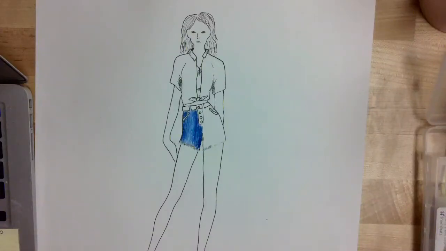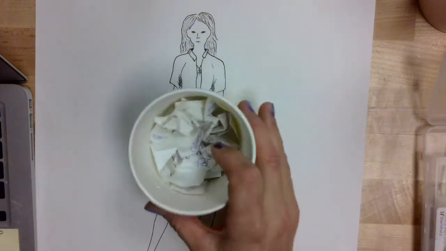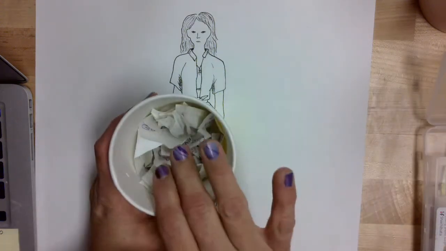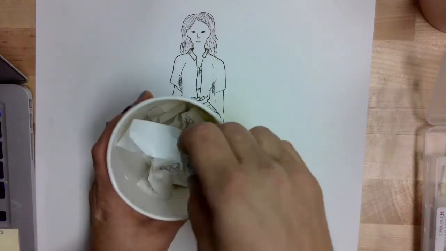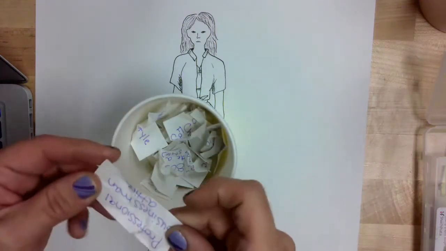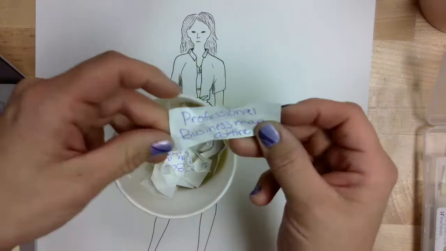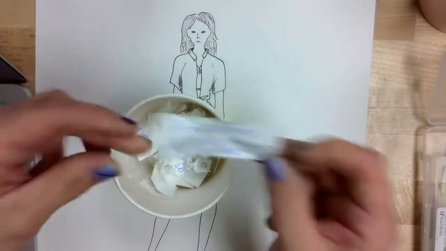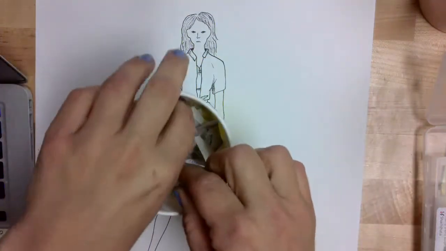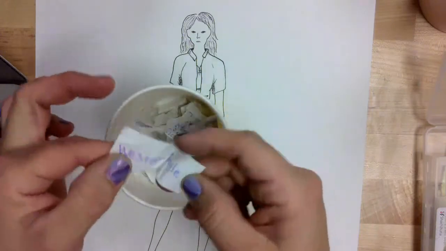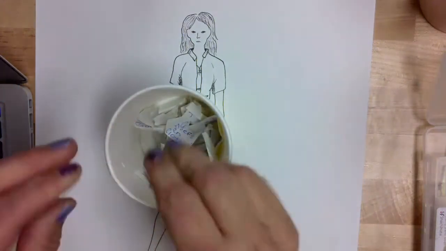The next lesson that you will be creating has to do with fashion designing, one of the art careers that we've been discussing in class. For this lesson, there is a cup of topics or trends. Each person will get to draw one of those. For example, this one is professional businessman attire. There's other ones in here from poodle skirts to Western style. There's even one that says free choice.